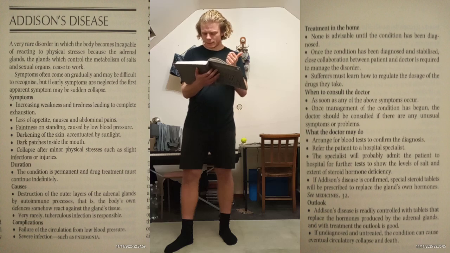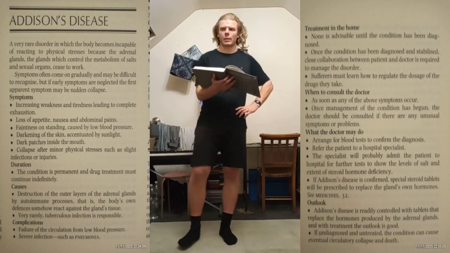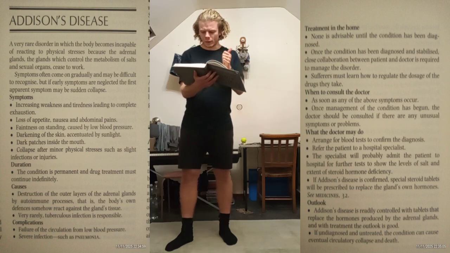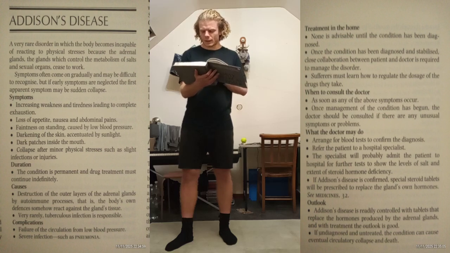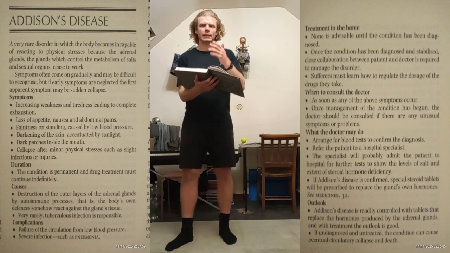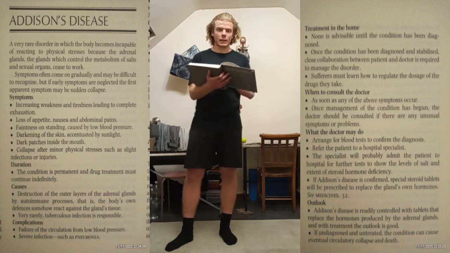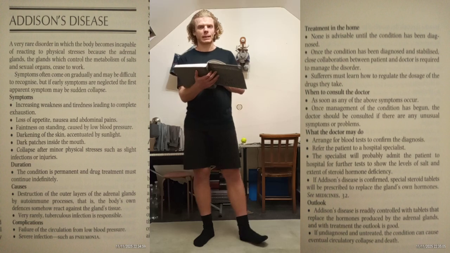Fainting. Is that right? Fainting caused through low blood pressure. And then darkening of the skin, accentuated by sunlight, and dark patches inside the mouth. Okay. Tiredness and weakness, nausea, loss of appetite, and I want to say fatigue. Loss of appetite, nausea, abdominal pain. Tiredness and weakness, loss of appetite, nausea, and abdominal pain, and also fainting on upstanding.